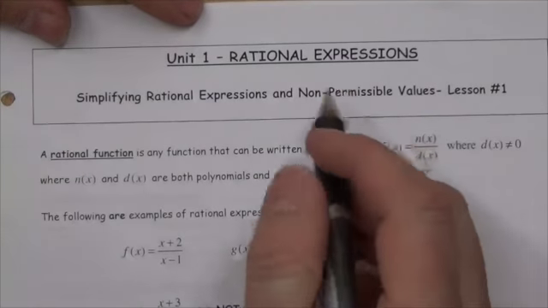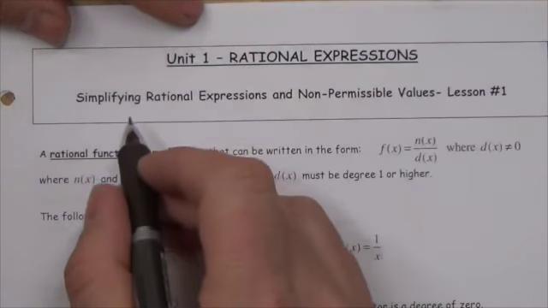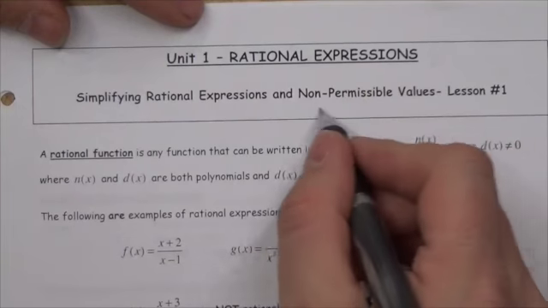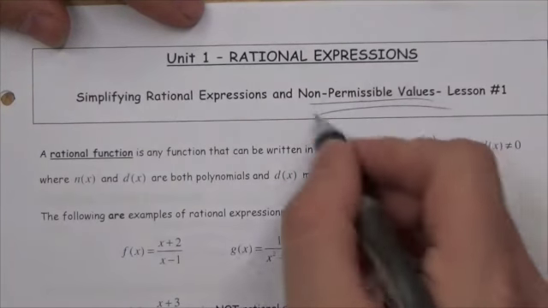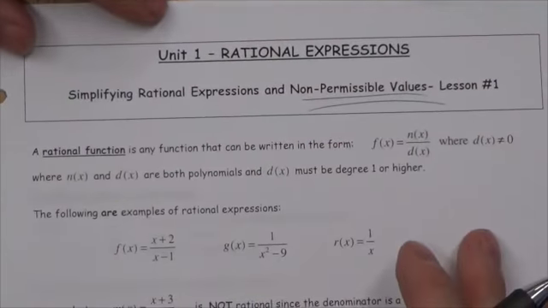Alright, so now we're starting to talk about rational expressions here, and we're going to start off by simplifying rational expressions, and we're going to talk about non-permissible values. It's a really big idea in this particular chapter. Now we'll start with a definition.